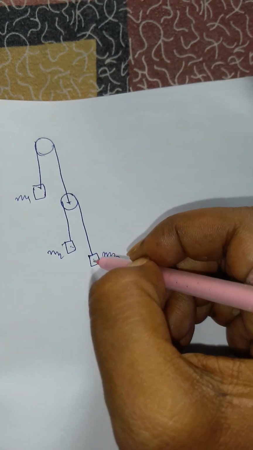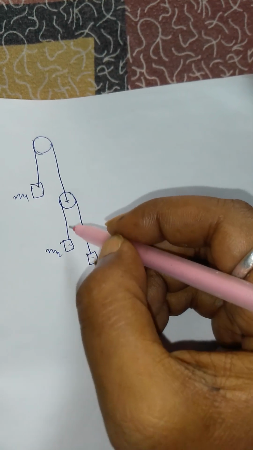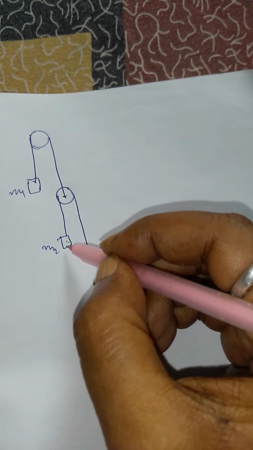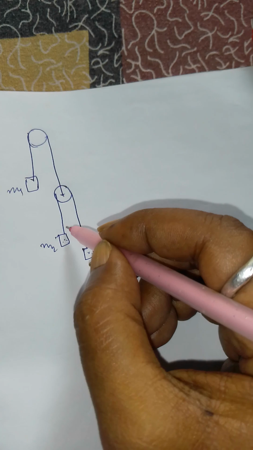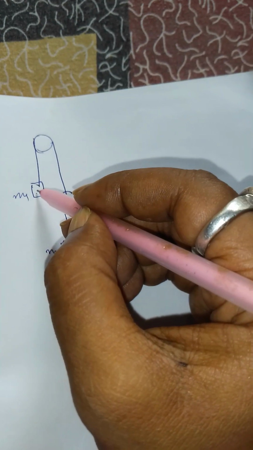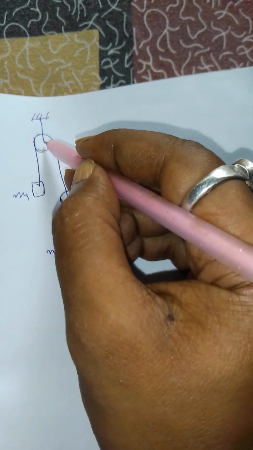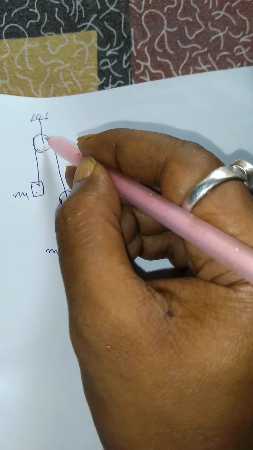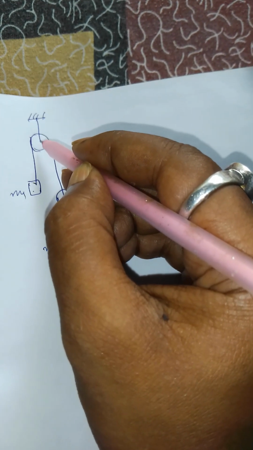So M2 and M3 are resting on an accelerating system. So when we consider M2 and M3's free body diagram, we need to add a pseudo force. But in M1 we don't need to add a pseudo force because it is resting on this pulley and this pulley is fixed. Okay, so you understood?